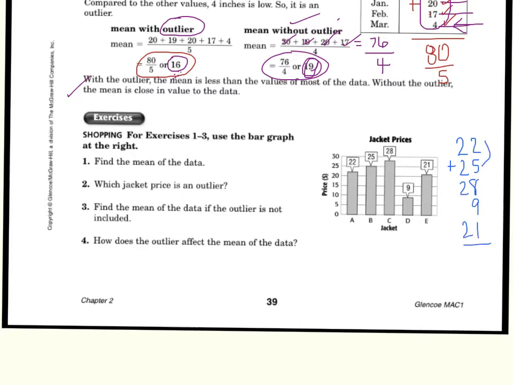Okay, there's 7, 15, 16, 25, 2, 4, 6, 8, 10. All right, so we got 105. Now, are we done? Is that the mean? No, we can't say 105 is close to all of these jacket prices. 105 is way more than that. These are the jacket prices. So what do we still need to do? We need to divide by what? Well, how many numbers did you add together? 1, 2, 3, 4, 5. So we set up the division problem 105 divided by 5.